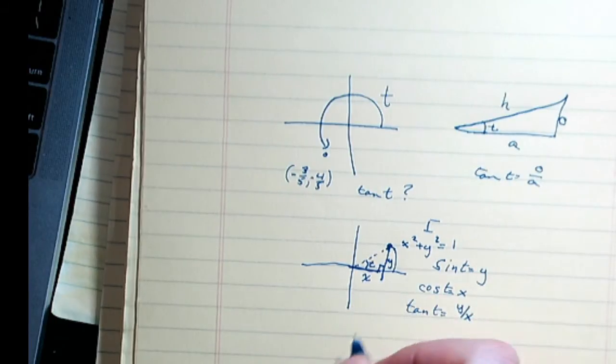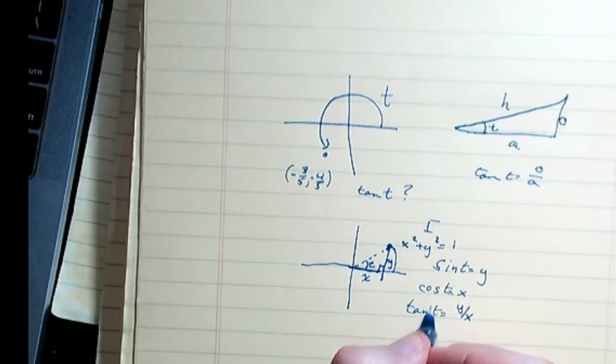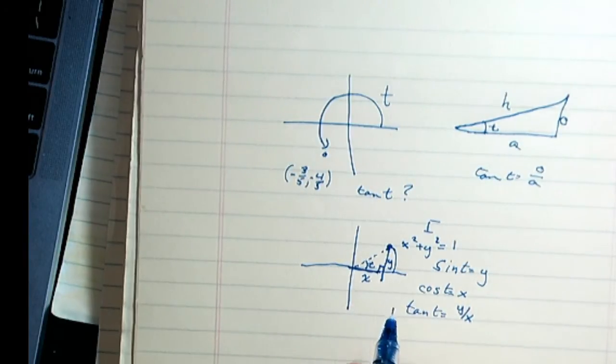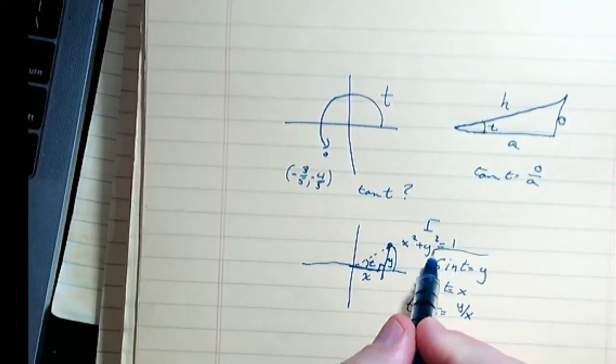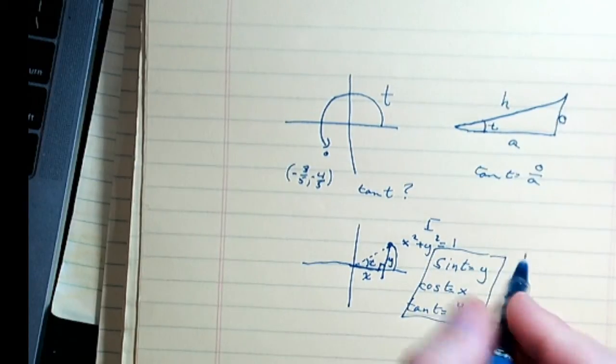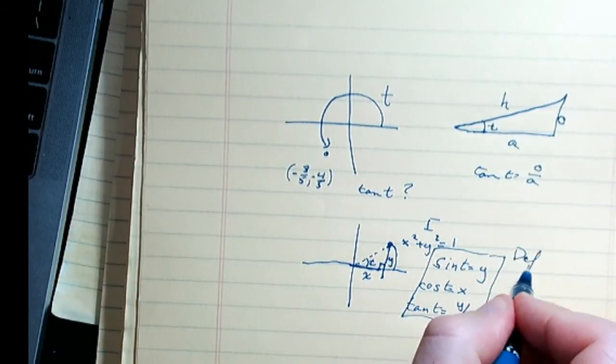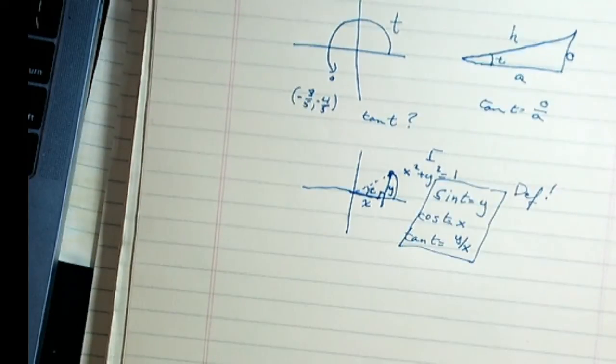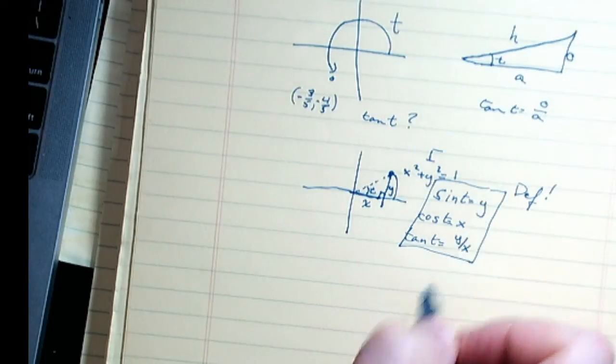Rather than saying these are things that came about because we had sine and cosine and tangent defined in terms of opposite and adjacent sides, let's define sine, cosine, and tangent to be these things. Let's make this our definition. If you're on the unit circle, then sine, cosine, and tangent are defined to be y, x, and y over x respectively.